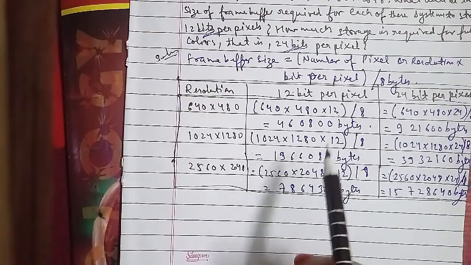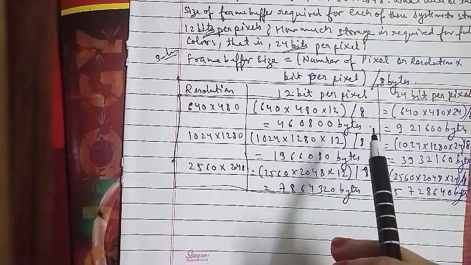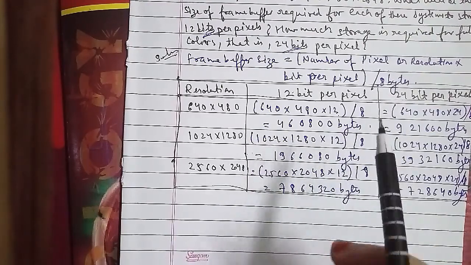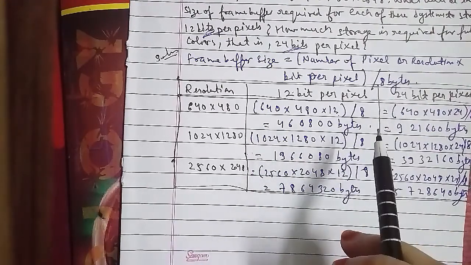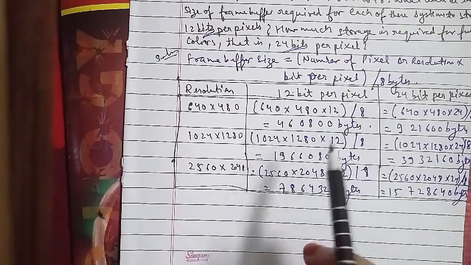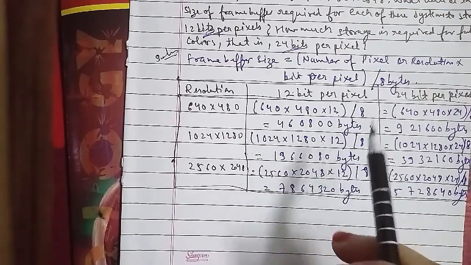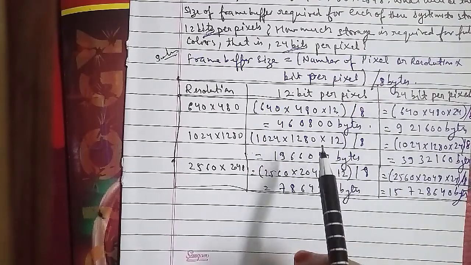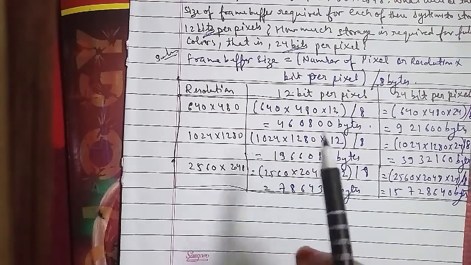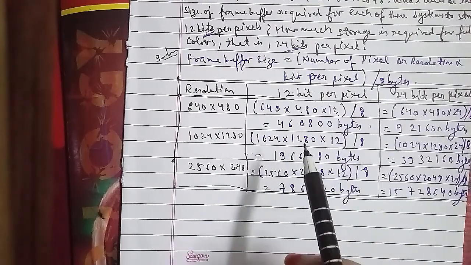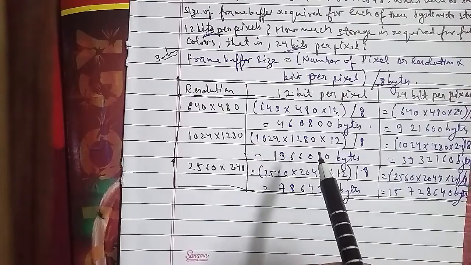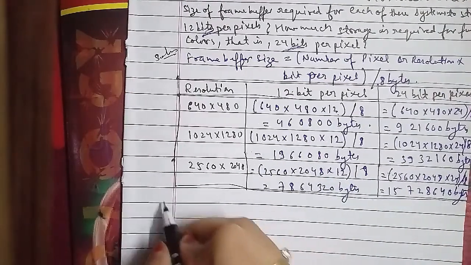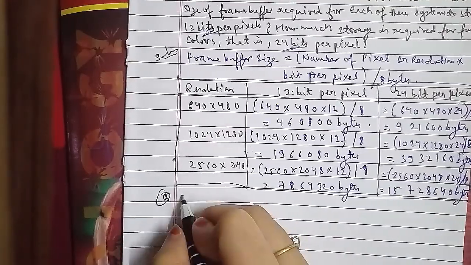Consider two raster scan display devices with a resolution of 640 multiply by 480 and 1024 multiply 1280.